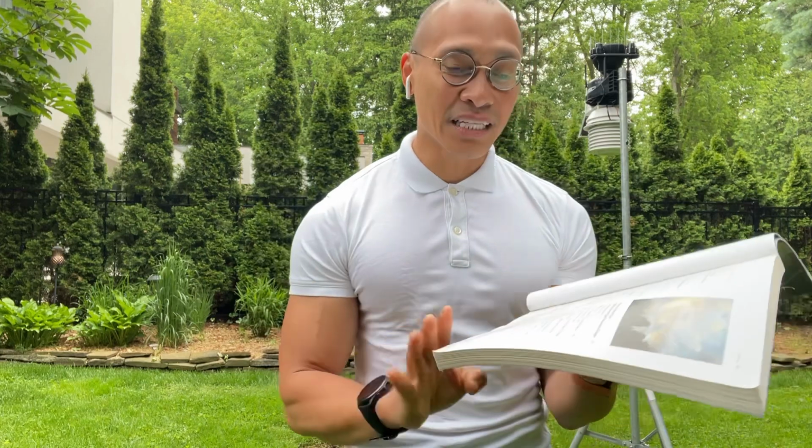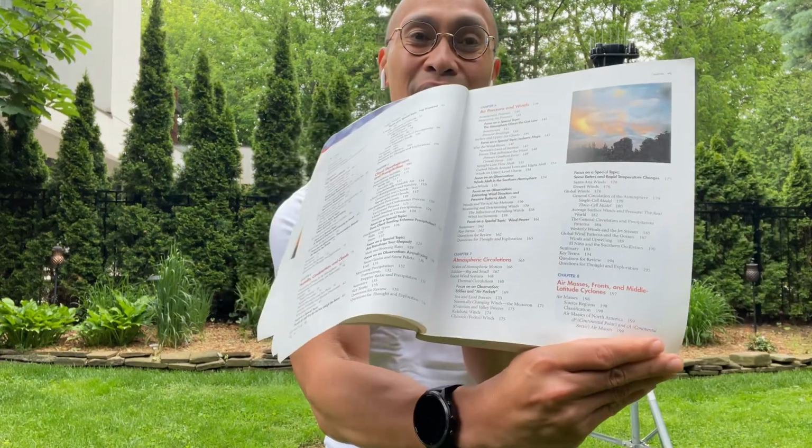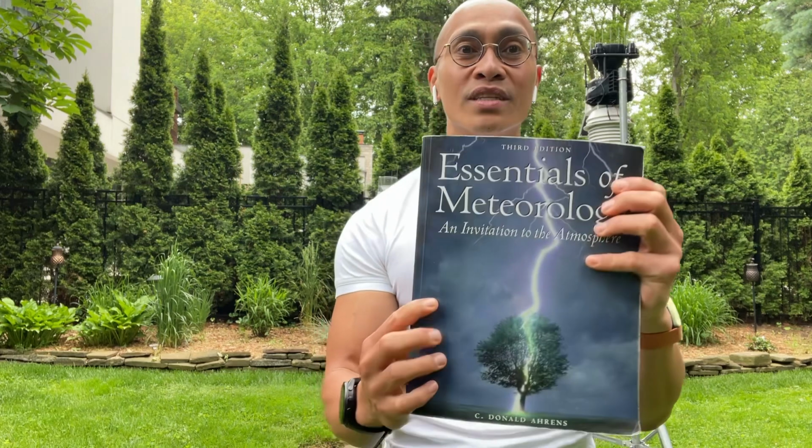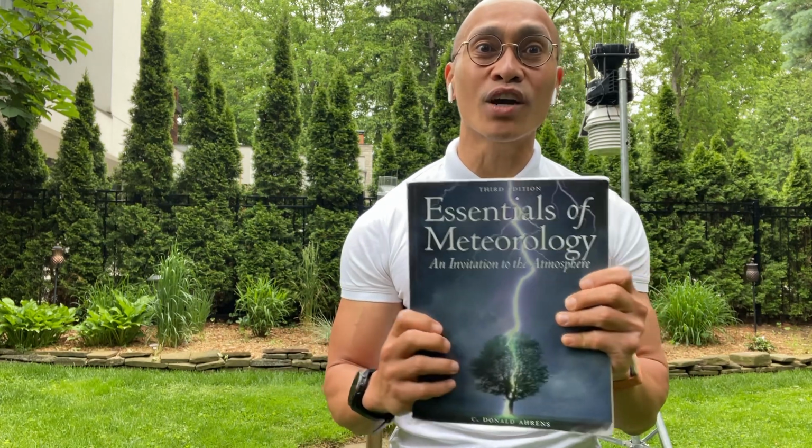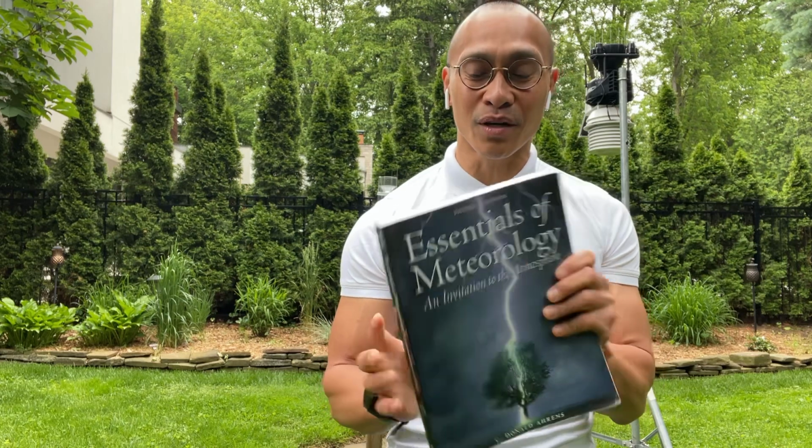And of course, it goes from the micro into the macro. It then talks about air masses, fronts, mid-latitude cyclones. And something that's unique with this book, not only does it delve into the science of weather, it also explains how meteorology impacts our daily lives. That includes agriculture, business, transportation, and it gives you application of the weather concepts that you've learned from this book.